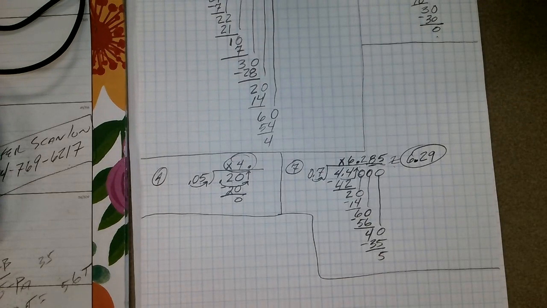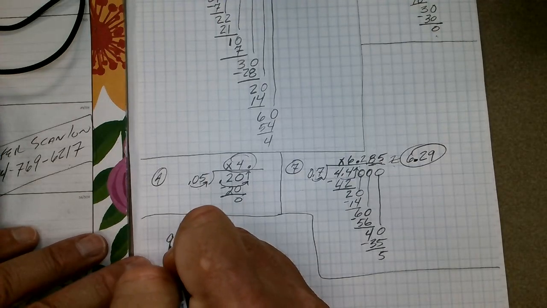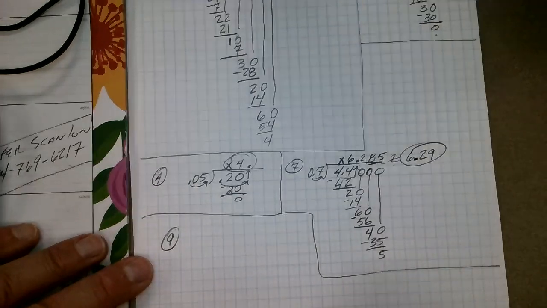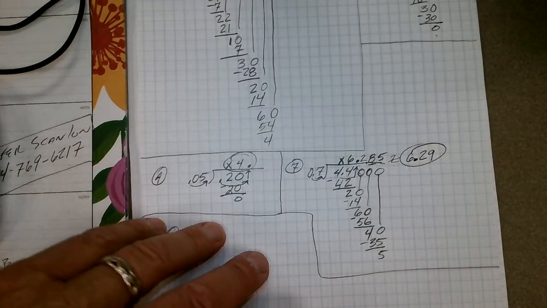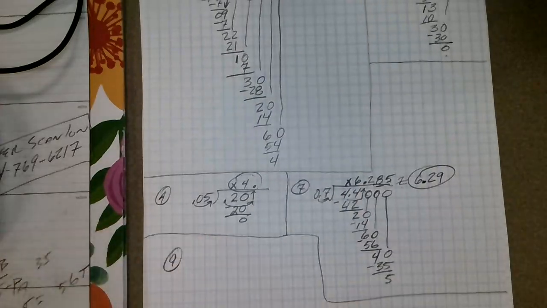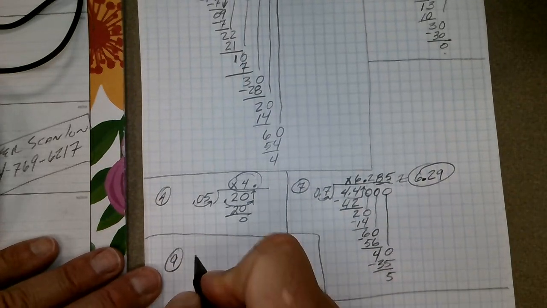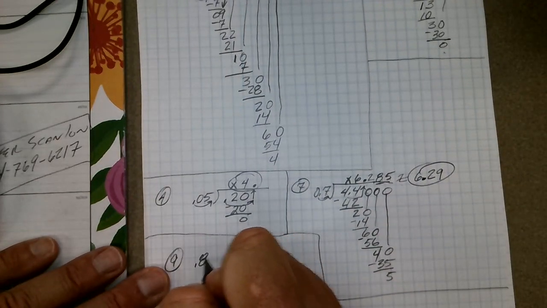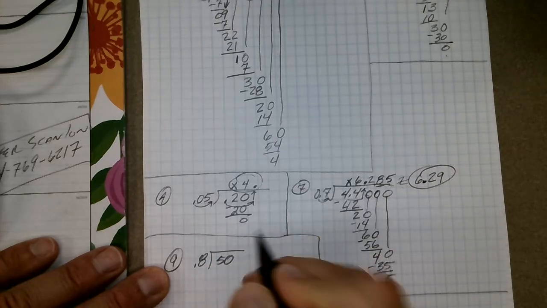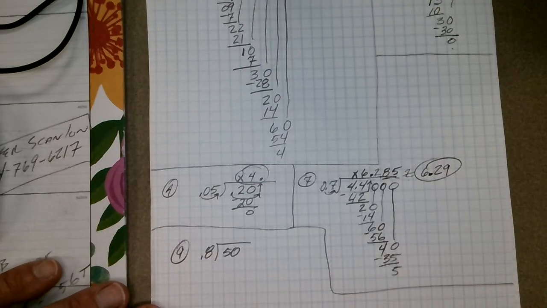So I hope you're feeling good about this. We're going to do one more, and it's actually going to be number 9, and then we'll chat about your homework. Number 9. Okay. So number 9, and I'm just putting it down there. I need to pull my paper from underneath so I can take a peek here. All right. 8/10 is our divisor, and 50 is our dividend. Okay?